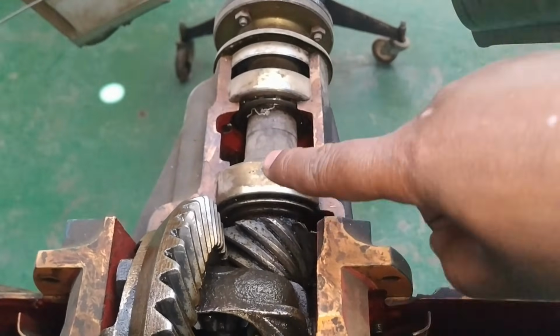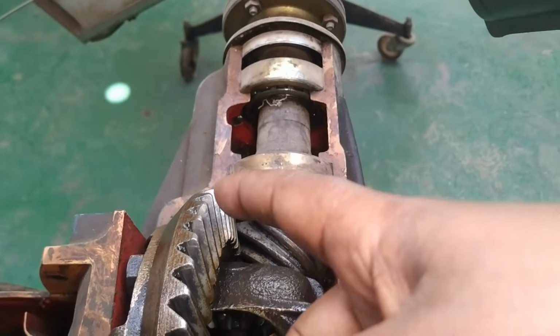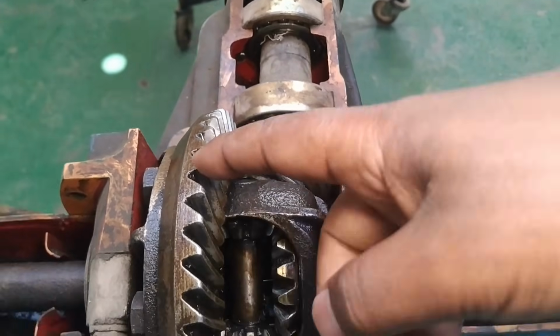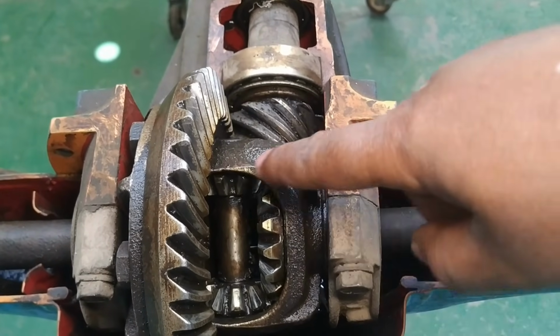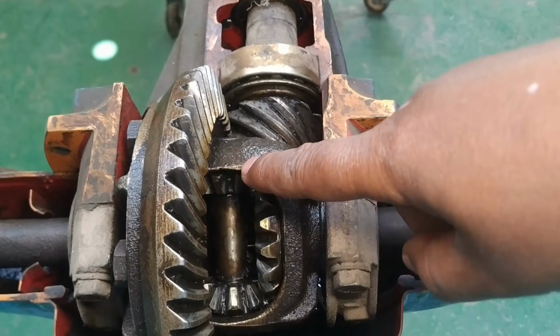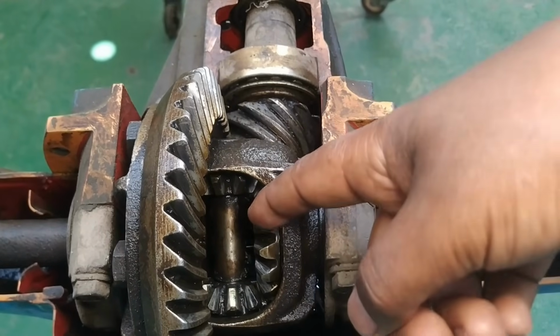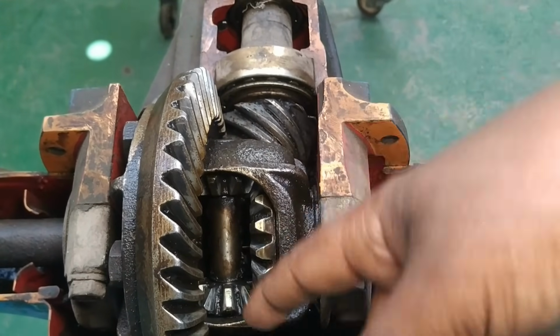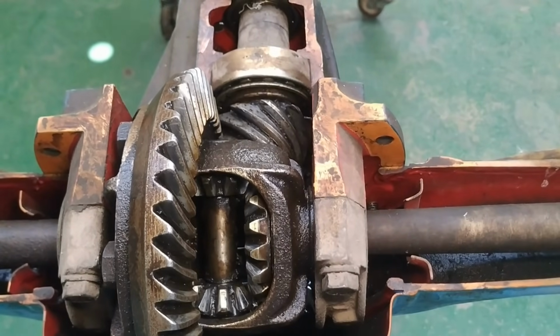Power coming from the propeller shaft will be supplied to the pinion. The drive pinion is in constant mesh to the ring gear, and when the ring gear is rotating, the differential carrier will rotate. The differential carrier will move the shaft with it, and when the shaft is moving, it will take the pinions, and the pinions, because they are in constant mesh to the side gears, will force the side gears to rotate with it, and that will transfer power to the left and right wheel.